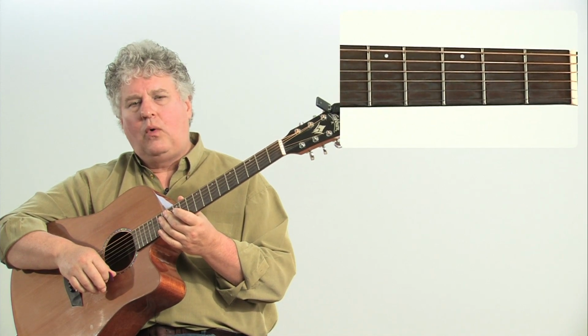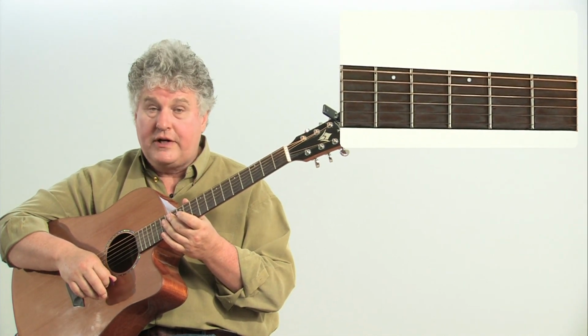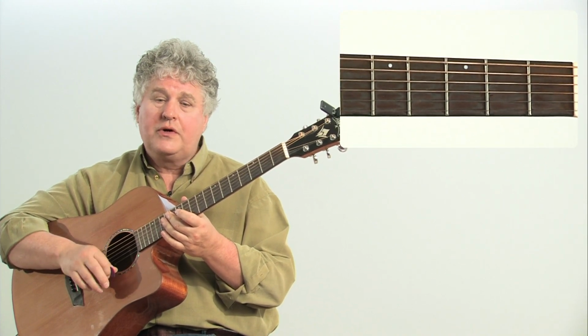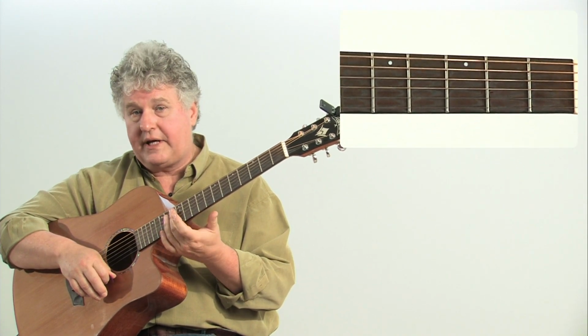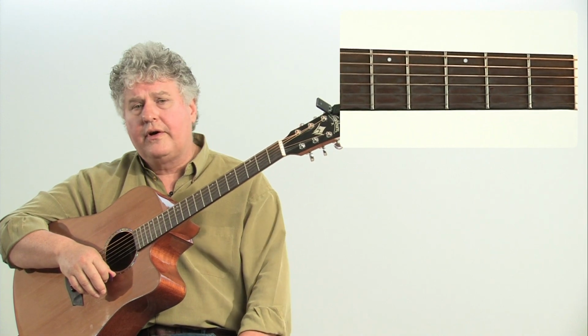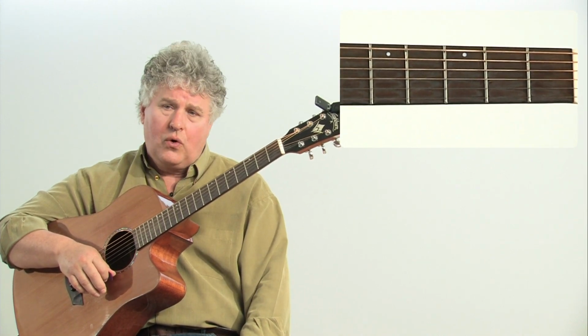All right, 1, 4, 5 chord progression, the most common chord progression of all chord progressions. And each of those chords is built on a degree of the scale, namely the first degree, the fourth degree, and the fifth degree of the scale. But let's take that one step further and move to a 6 chord.